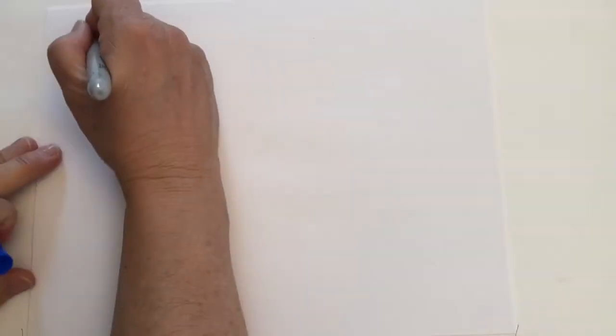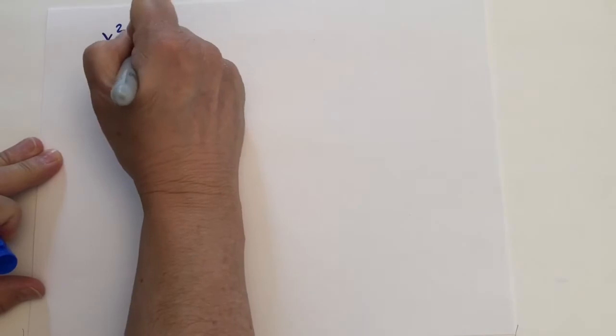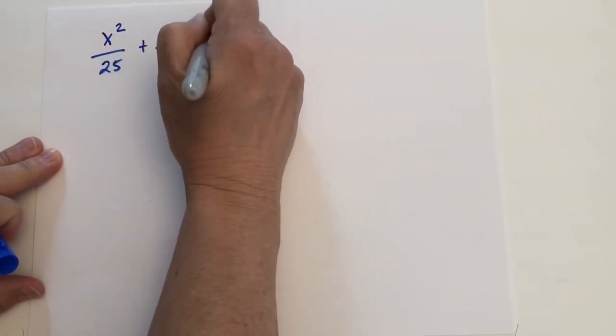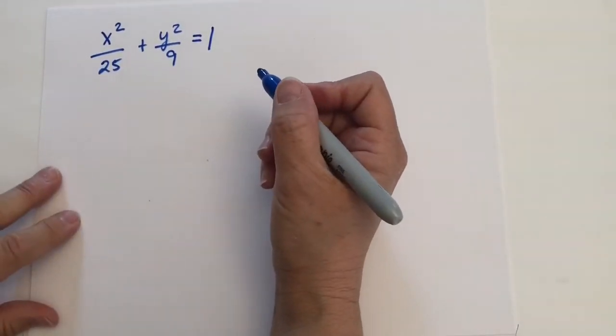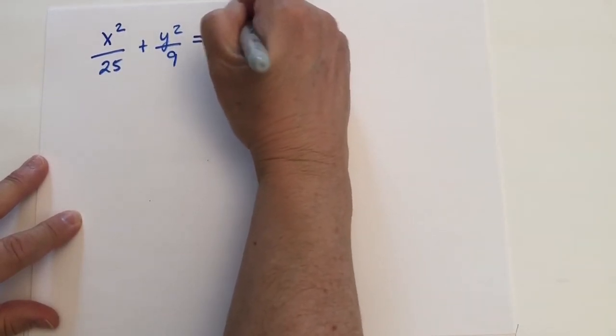So let's look at x squared over 25 plus y squared over 9 equals 1. We're going to graph it and find the focal points.